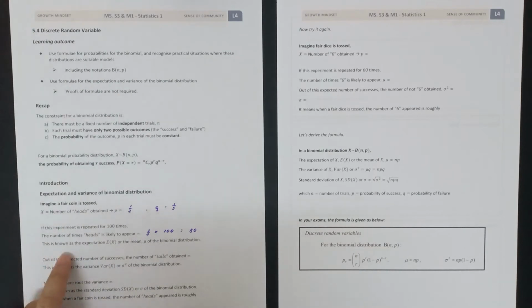So this is basically what we mean by the expectation or the mean of a binomial distribution. Easy, right? You expect 50 heads, which is your number of successes. So the number of successes that you expect is the mean or the expectation. Okay, so that's the first part.